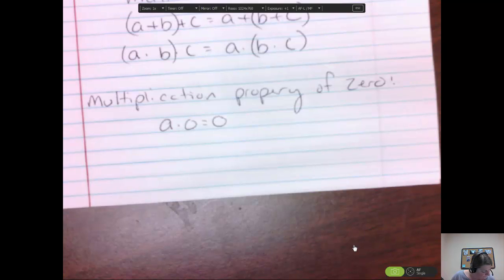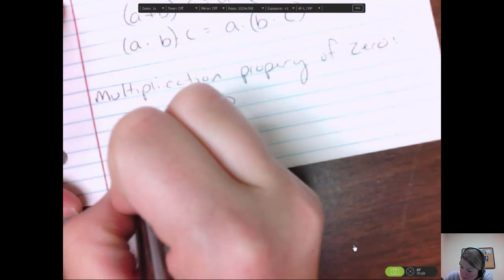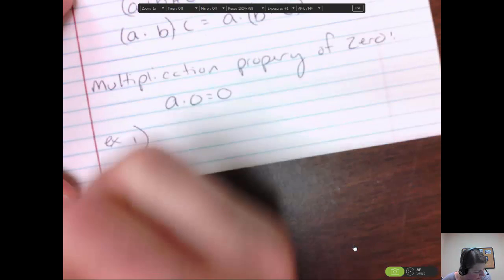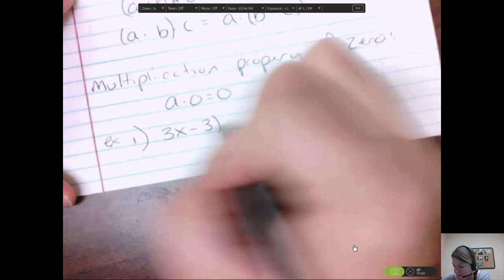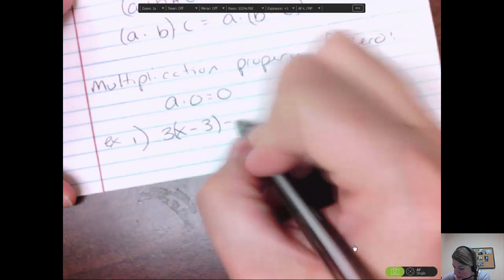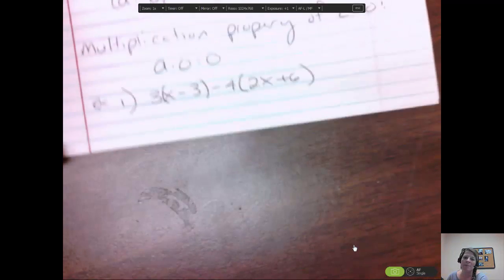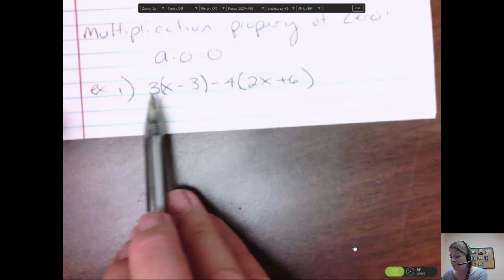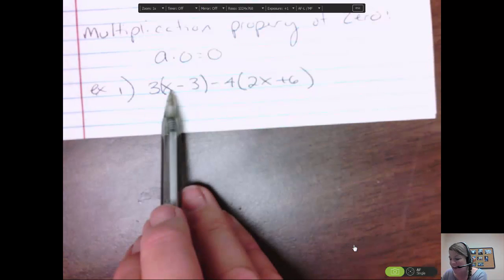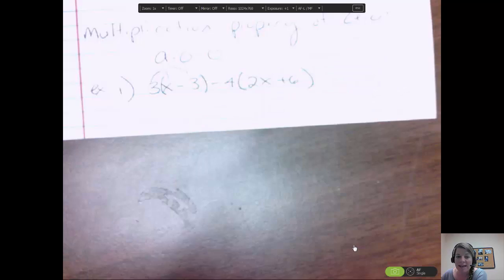I do want to give a couple of examples of some more distributive property. So my first example, 3 times (x plus 3), minus 4 times (2x plus 6). Okay, so here is a little bit more complicated problem. Well, not super complicated, but it mixes in your distributive property with adding like terms and some other things that you need to remember. So first of all, we can't add or subtract what's in the parentheses because I can't add an x to a number. They have to both have the x to be able to add them. So we can distribute the 3 and simplify it that way.